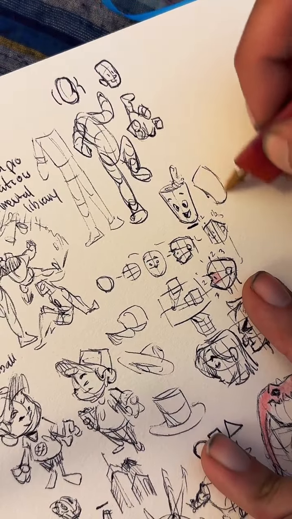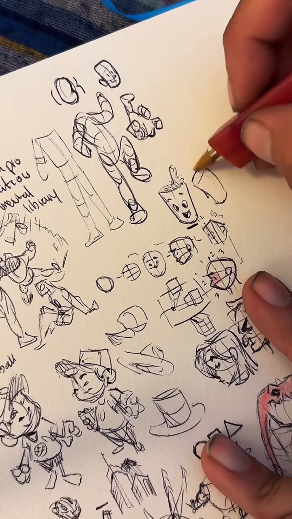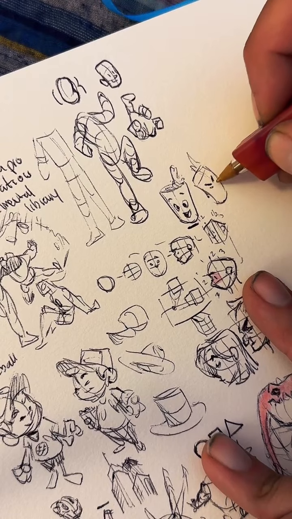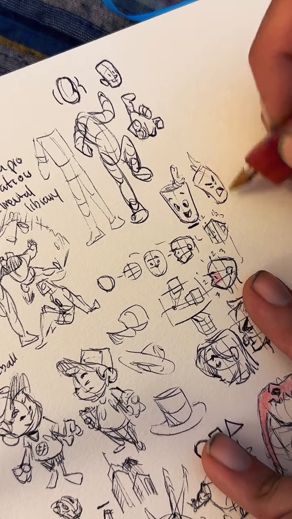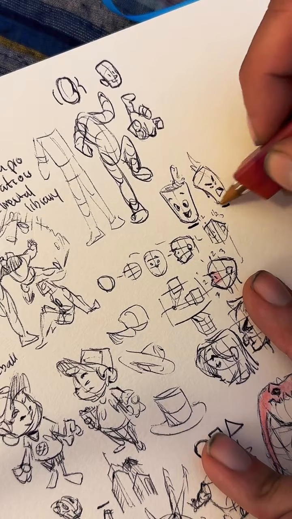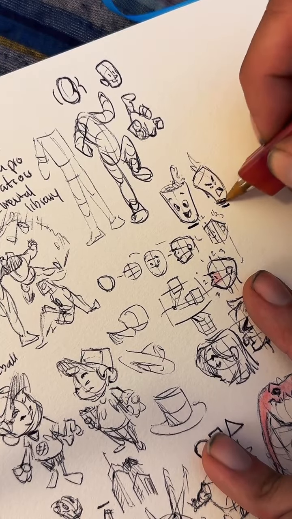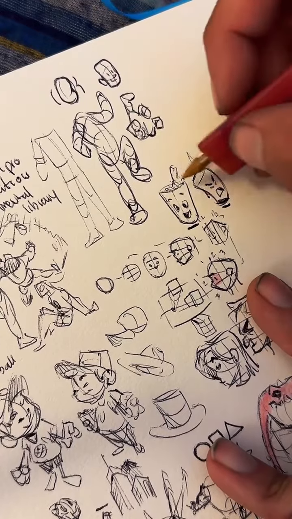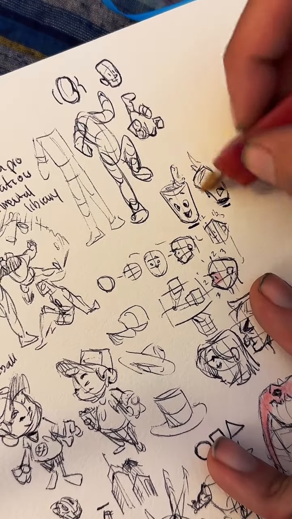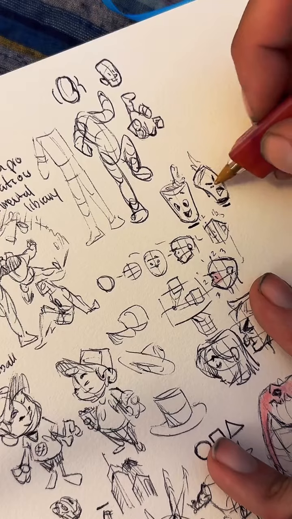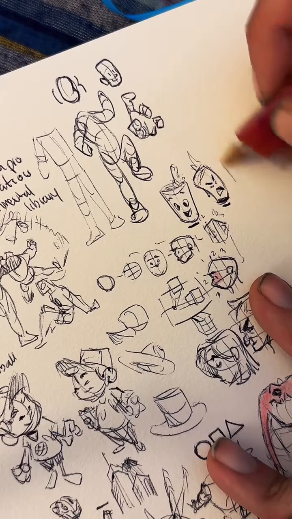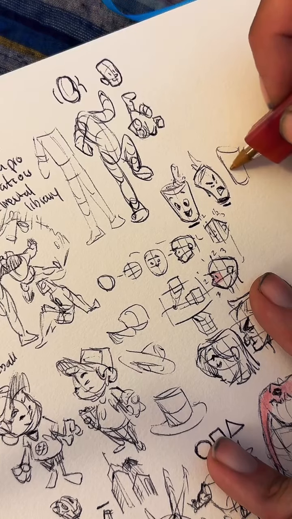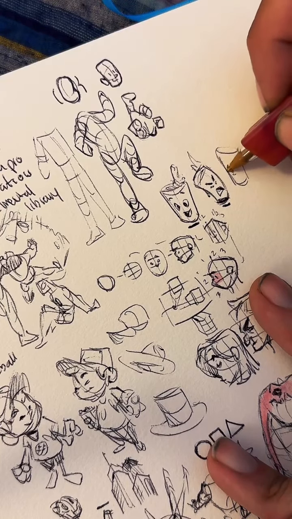Now I can take that little cup, which is just a cylinder, turn them around in a bunch of different ways, make them angry, right? Show a little personality to them. And now all of a sudden I have an entirely new character. I can add little things to make him a little bit more personalized. But at the end of the day, I can draw him any way I want because it's such a basic shape.